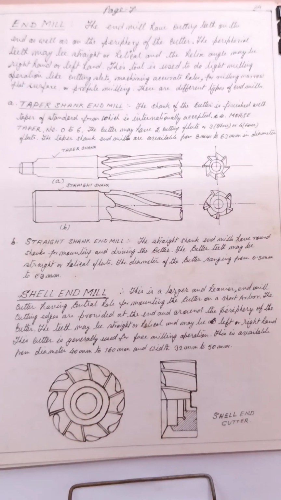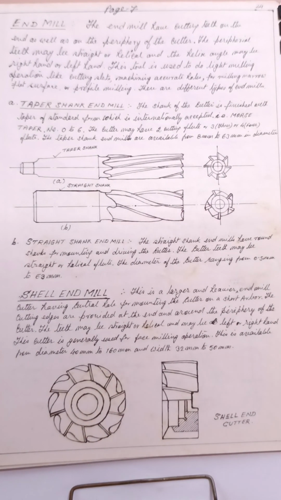Understand? So these are the two cutters that I explained to you.